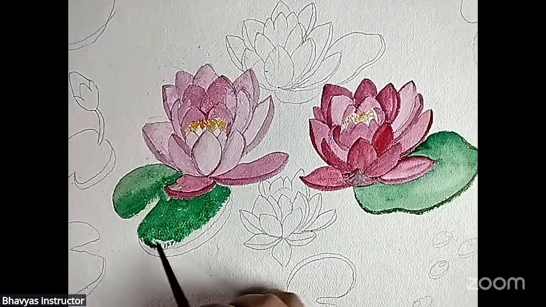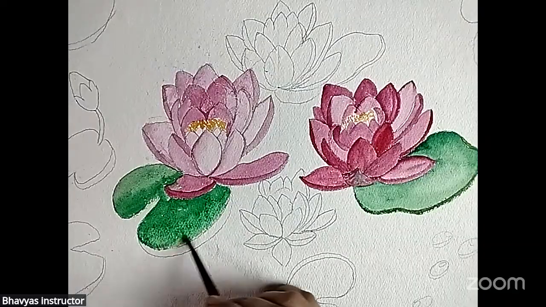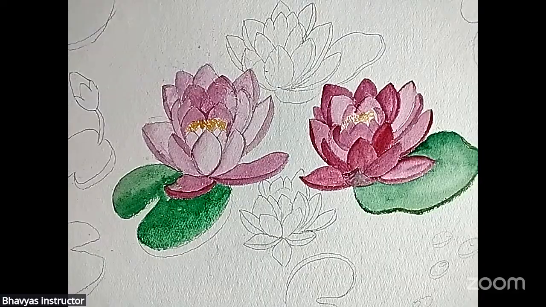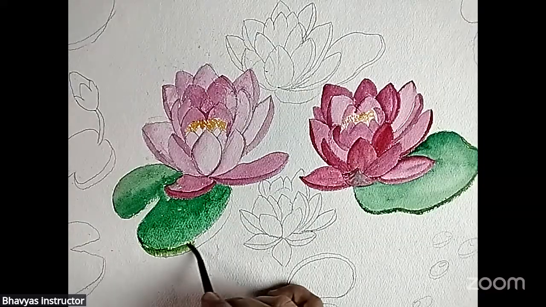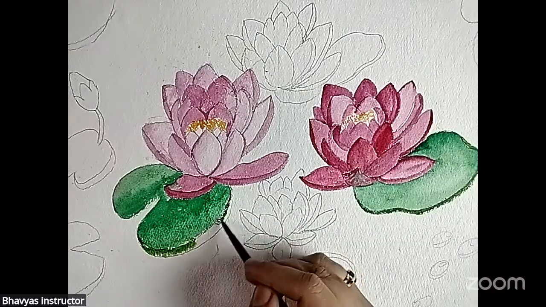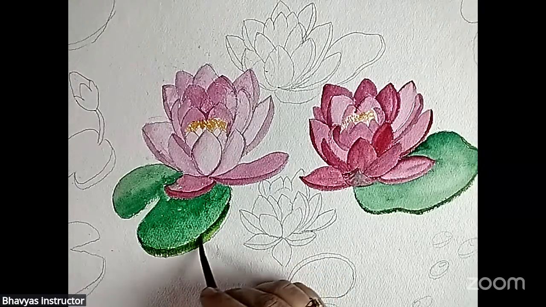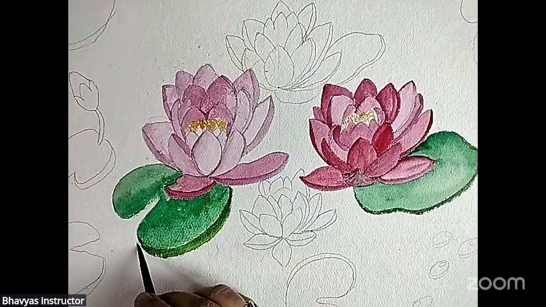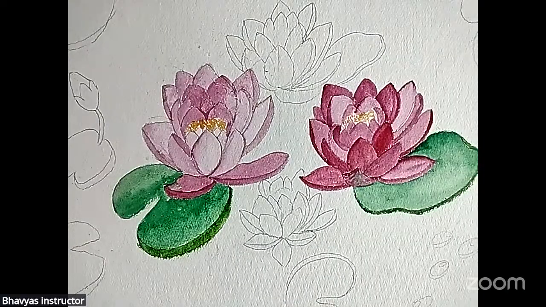Just add little water on the dried color and you can spread this color for the rest of the space. Okay. And down to that, use sap green. So it is floating in the water. So to get that depth, we will be using sap green here.